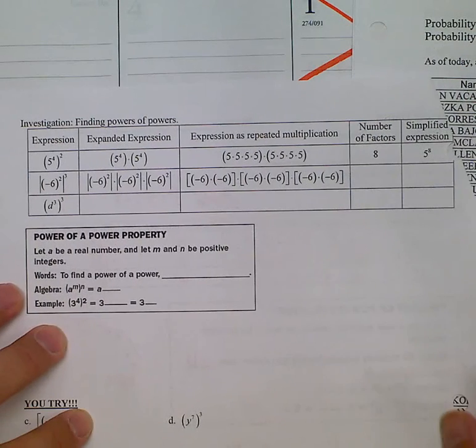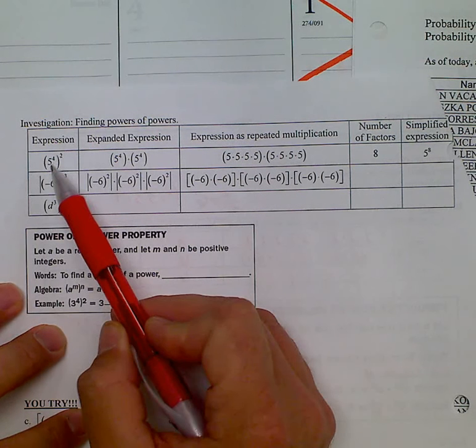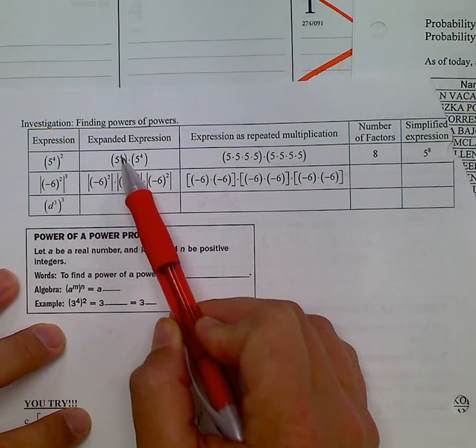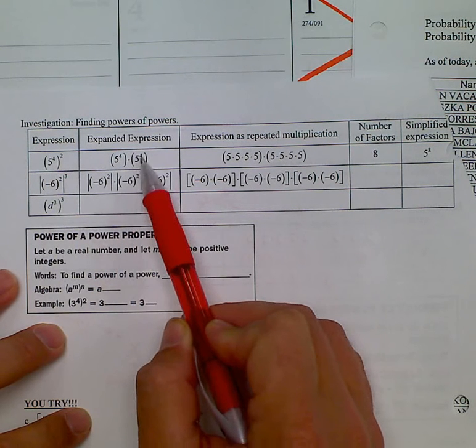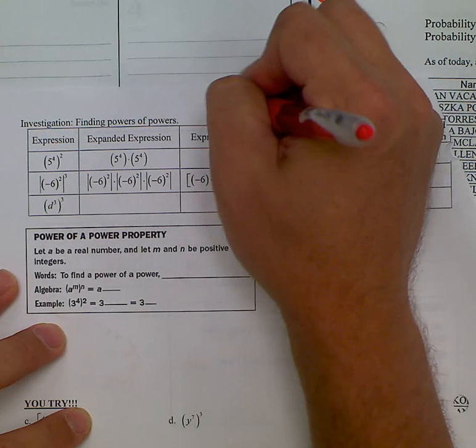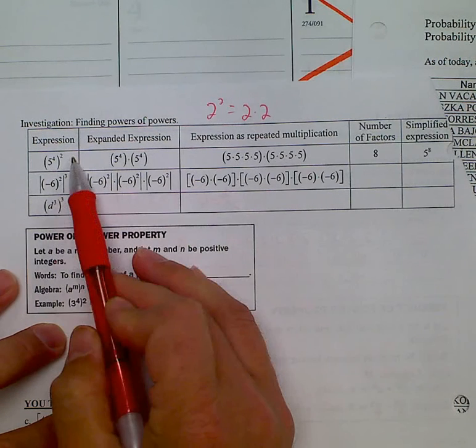So my next one here, I have 5 to the 4th, squared. Again, if I want to expand that, that literally means 5 to the 4th times 5 to the 4th, just like 2 squared literally means 2 times 2. 5 to the 4th squared means 5 to the 4th times 5 to the 4th.